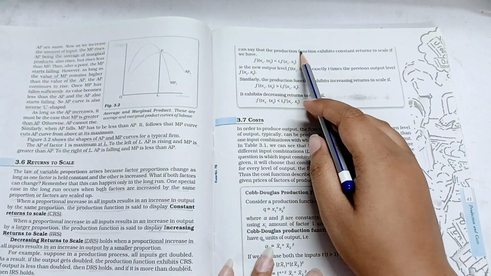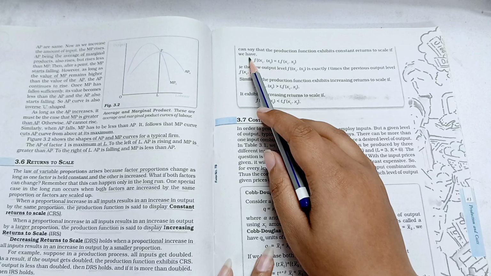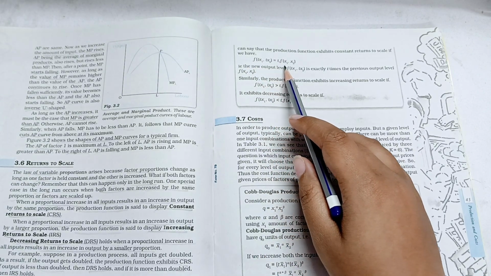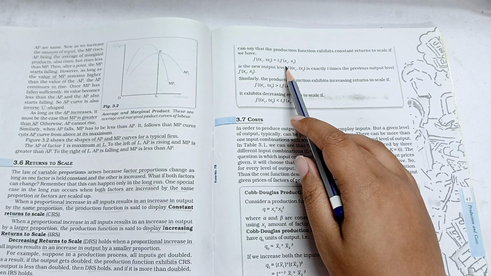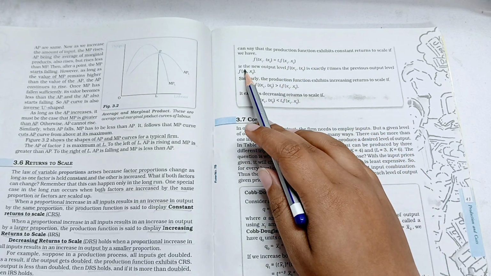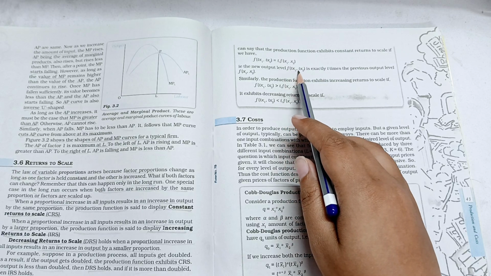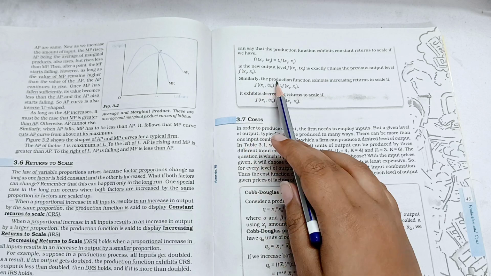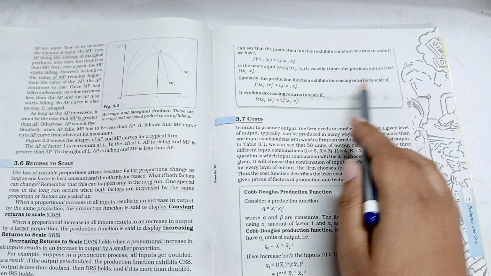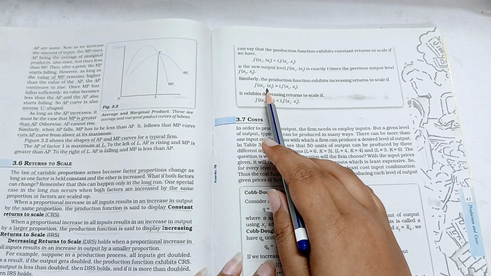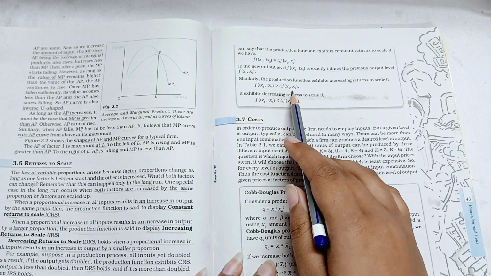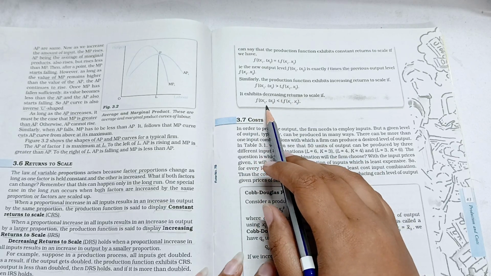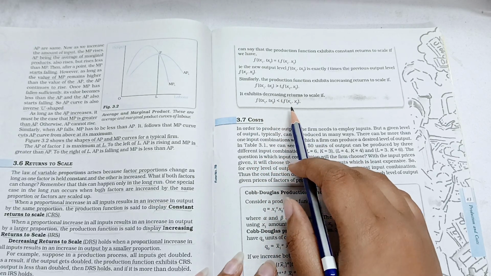can say that the production function exhibits constant returns to scale if we have f of tx1, tx2 equals t into f of x1, x2. That means the new output level f of tx1, tx2 is exactly t times the previous output level f of x1, x2. Similarly, the production function exhibits increasing returns to scale if f of tx1, tx2 is greater than t into f of x1, x2. It exhibits decreasing returns to scale if f of tx1, tx2 is less than t into f of x1, x2.